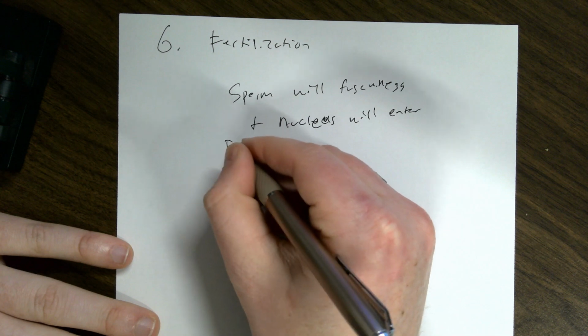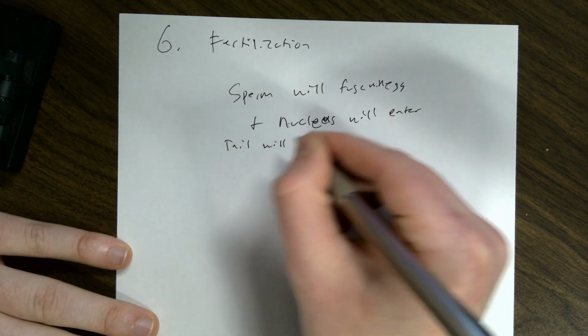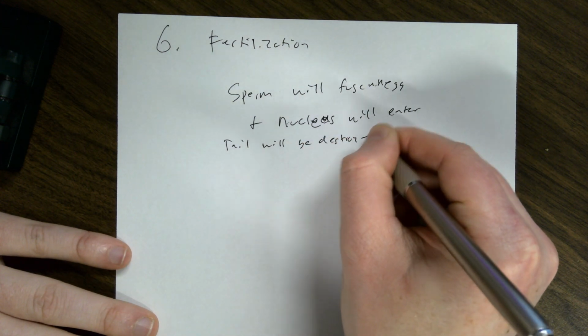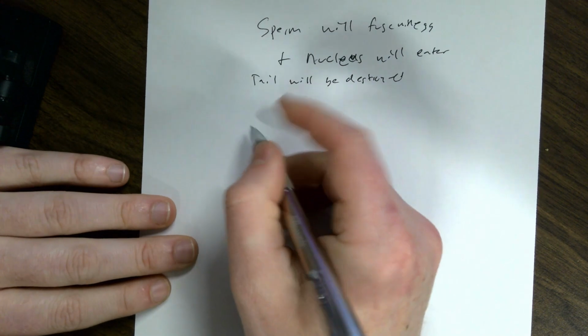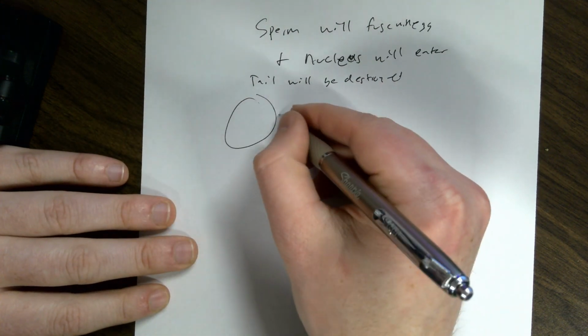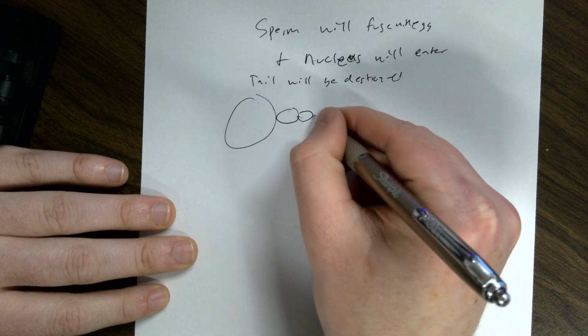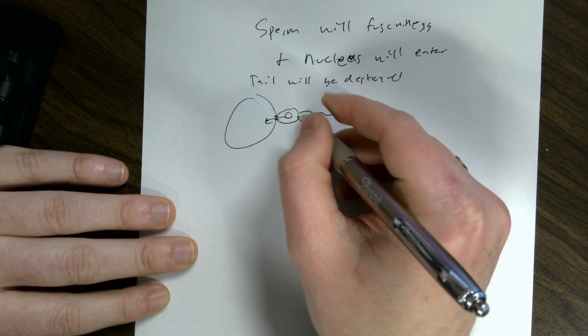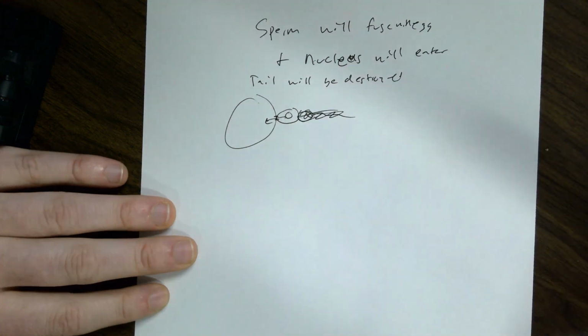So the tail will be destroyed. So it looks something like this. And then everything else will be destroyed.